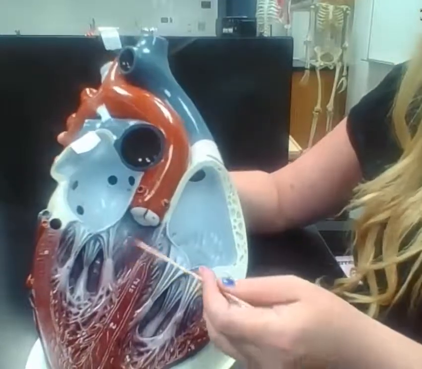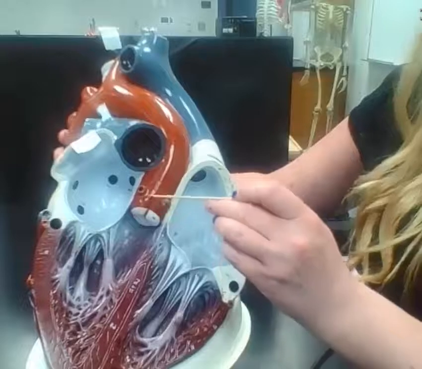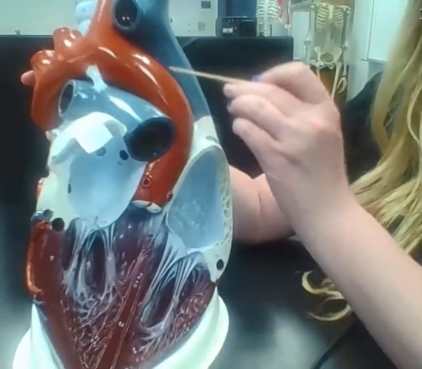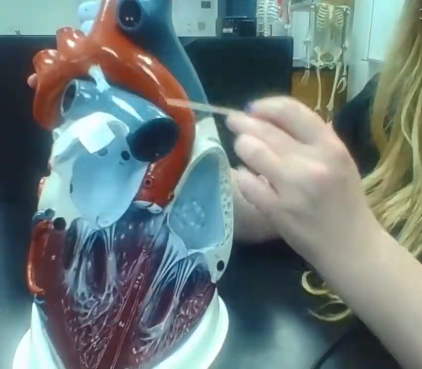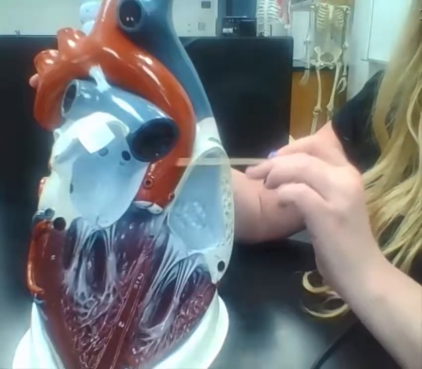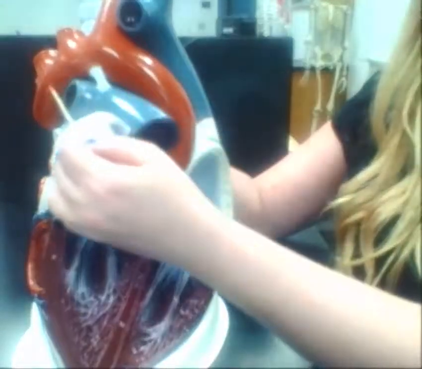And as you would expect, it goes to the aorta. And this entire structure is the aorta. This is the ascending aorta, the aortic arch. These are the branches that are going to go to the upper portions of the body.